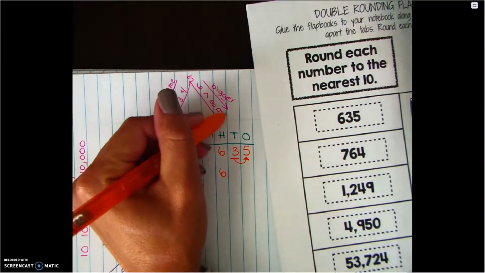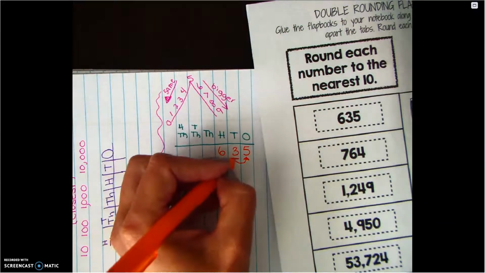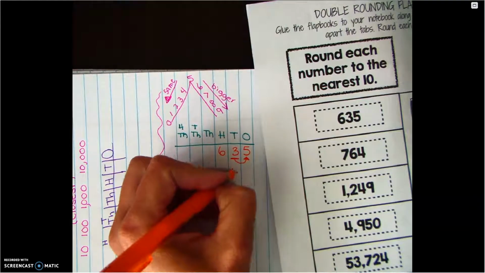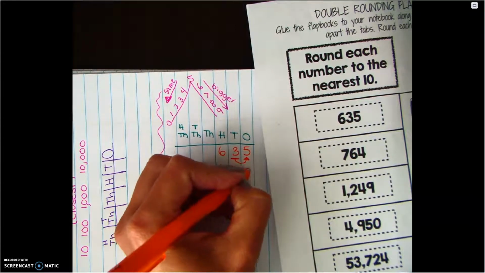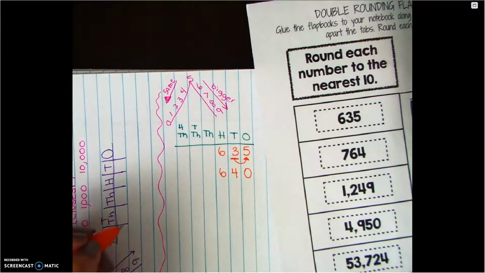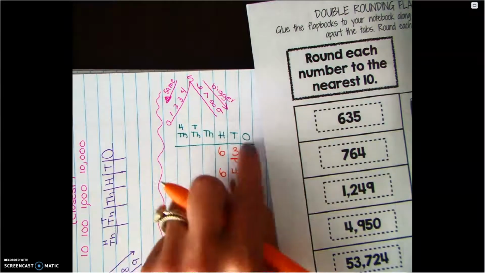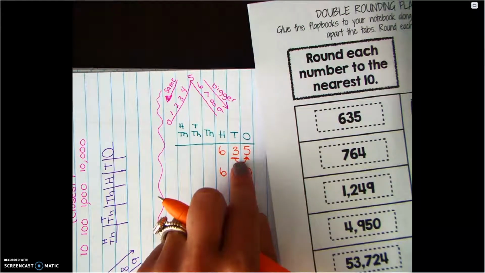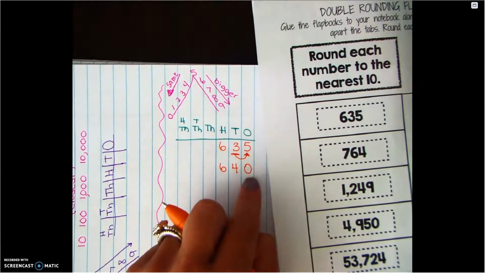The 5 rolls down to get bigger, so that tells me it has to go to the next number, which is 4. And then the 5 turns to a 0 because we're rounding. We want it to be the closest tens. 35 is not the closest tens. When you're rounding, the number's always going to end in a 0.